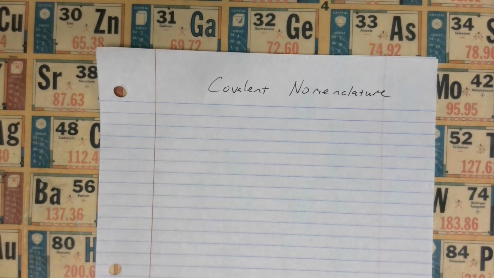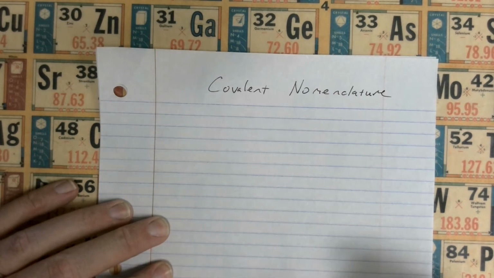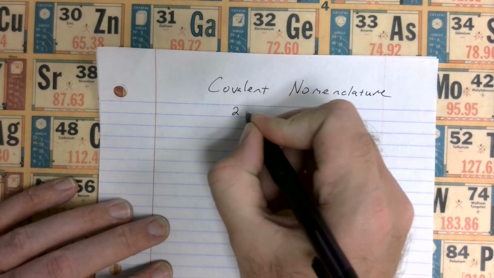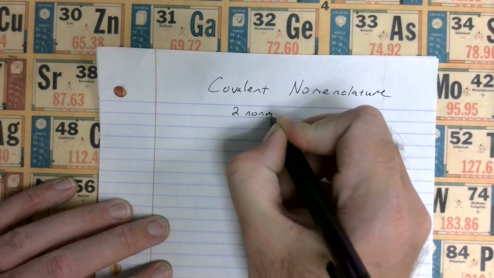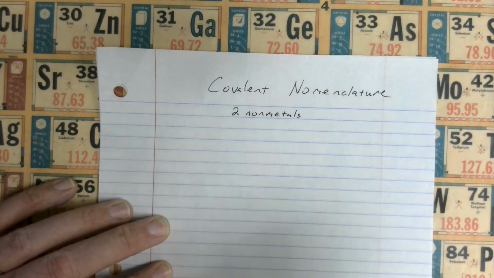All right, so we are going to learn how to now name and write formulas for covalent compounds. Covalent compounds, how do you know if it's a covalent compound? How do you identify it's a covalent compound? Covalent compounds contain two nonmetals. Okay, so two of those elements that are in the top right-hand side of the periodic table. Things like oxygen and nitrogen and things like that.